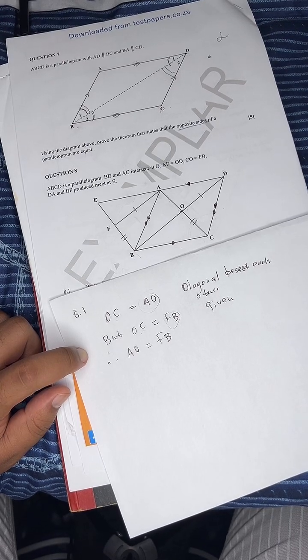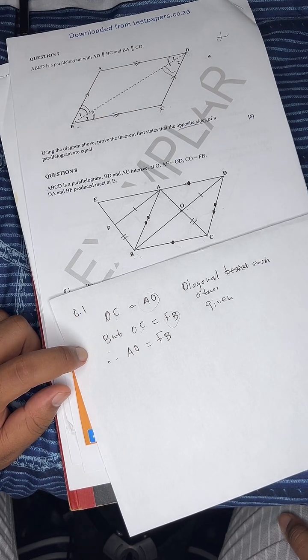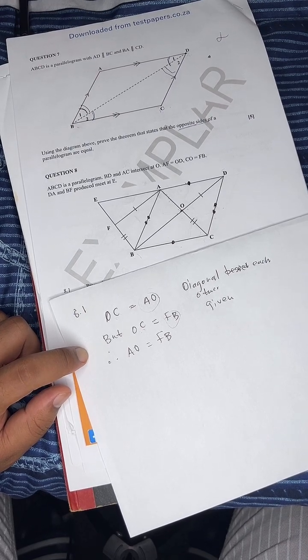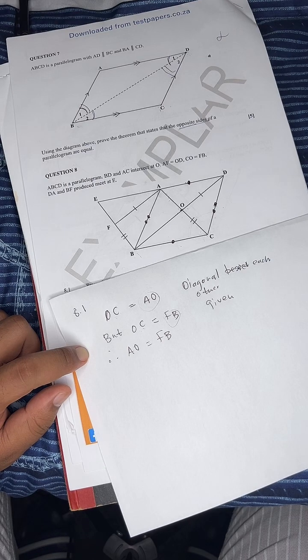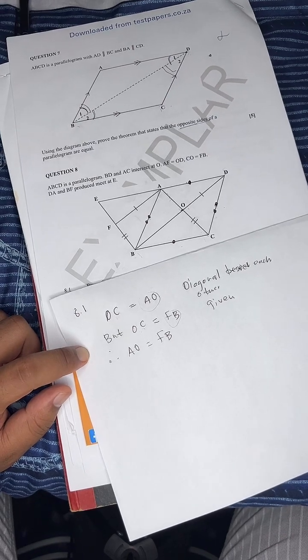Let me just look at the comments. Team X says AO equals OC. AO equals OC equals FB. Oh yeah, we already proved that. Who else? Toto says SO. SO is there. Therefore FB equals OC, that's good. Let's check. Let's say FB equals AO. FB equals AO. Okay, let's move on to the next one, guys. I just want to see what you suggest.